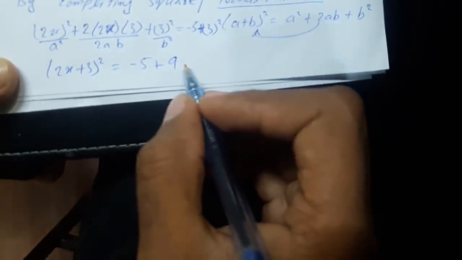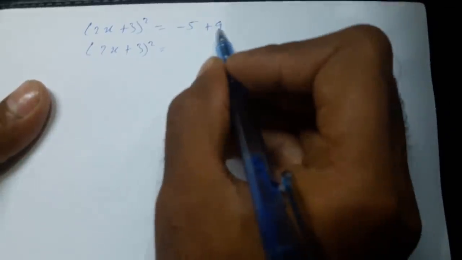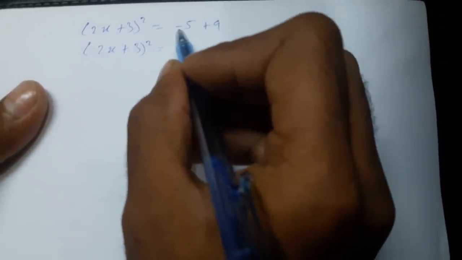We will move further. What was at the end? 2x plus 3 whole square is equal to minus 5 plus 9. So now 2x plus 3 whole square is equal to 9 minus 5.